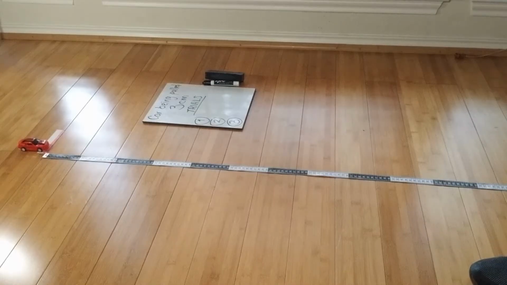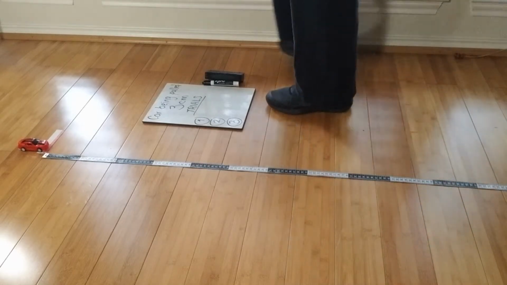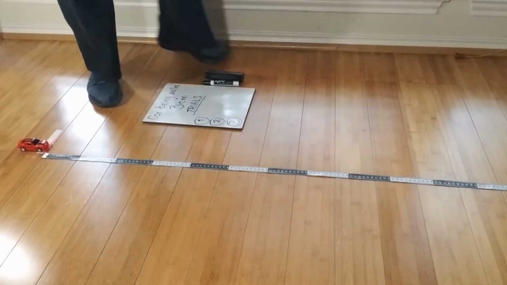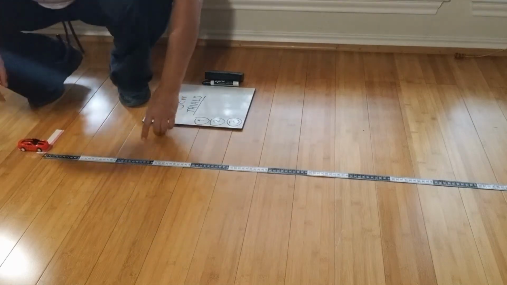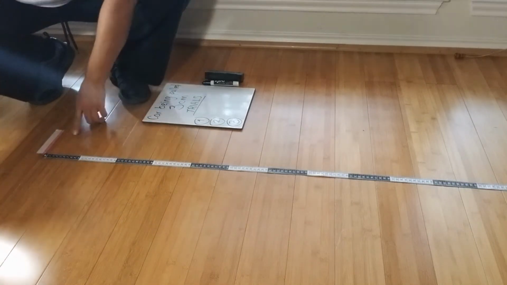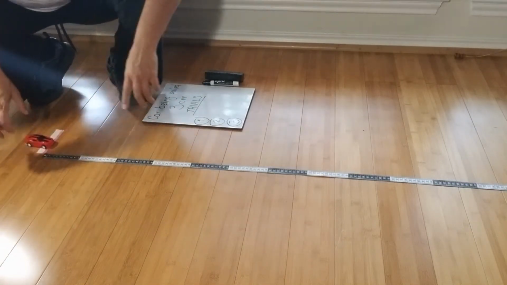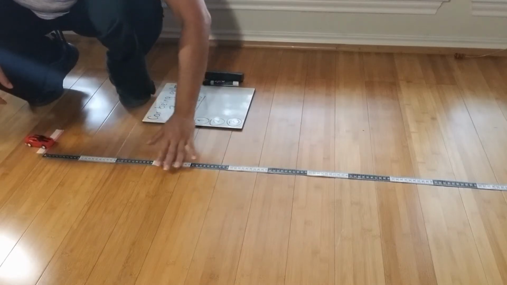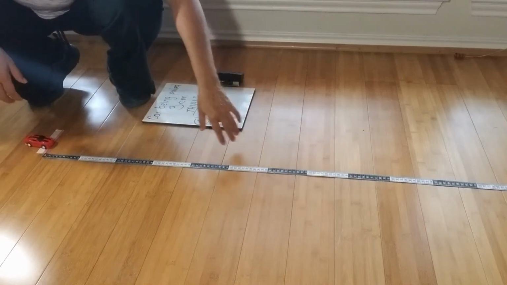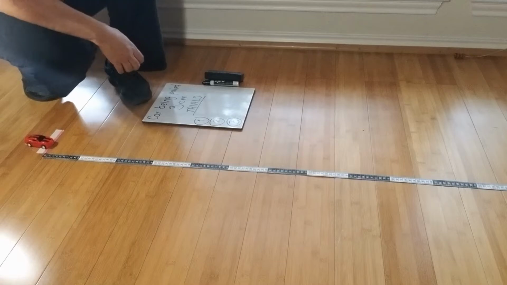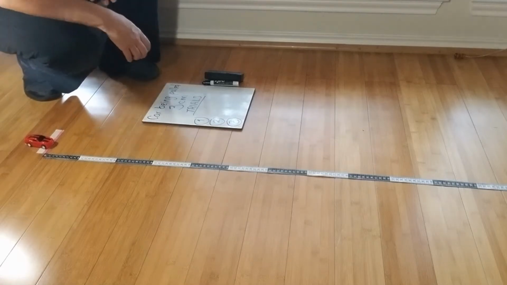Hello, guys. We're back, and this time we're going to be working in this experiment. Now for this experiment, as you can see, we have a little car, we have the starting line, and we have here measuring tape to measure the distance that the car is going to move. Now the first thing we're going to do is that we're going to apply a pulling force.